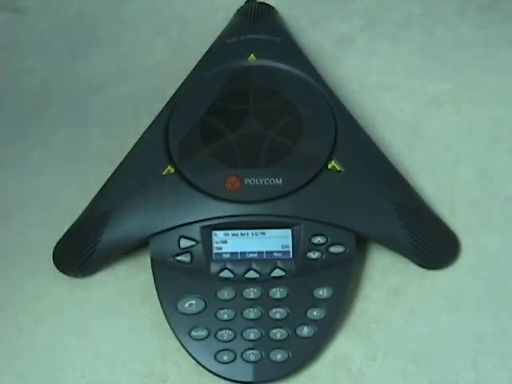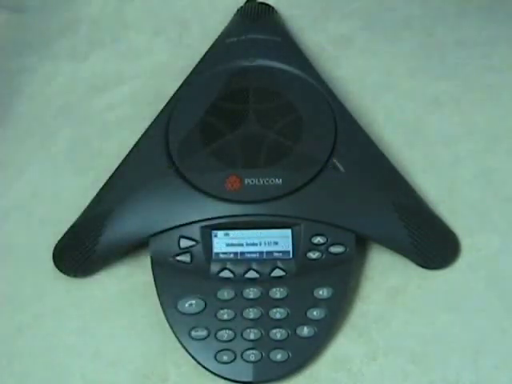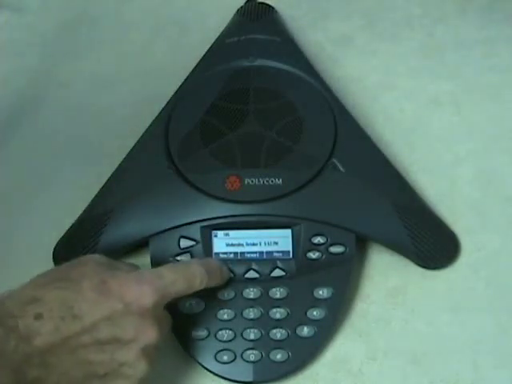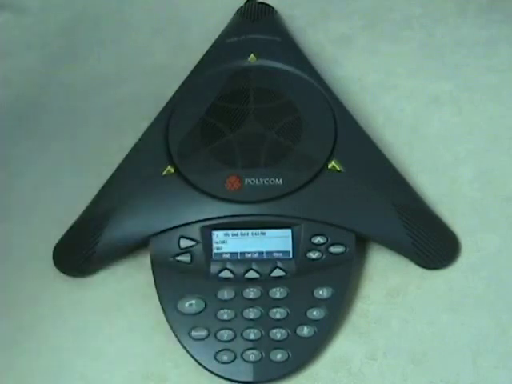7001. System plays back a retrieval code, in this case 7001. To park and complete the parking of this call, press the more soft key and press the transfer soft key. That call is now parked and can be retrieved from any local extension on the system or this phone here. If I dial the 7001 retrieval code that the system played back to me, I can retrieve that call.